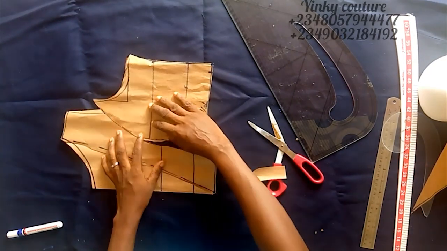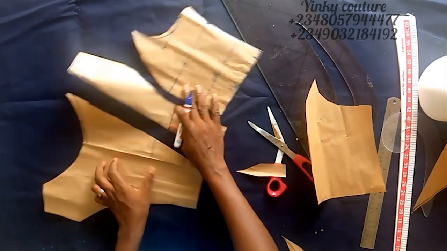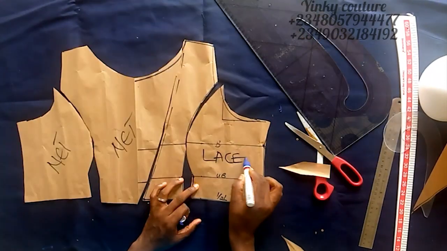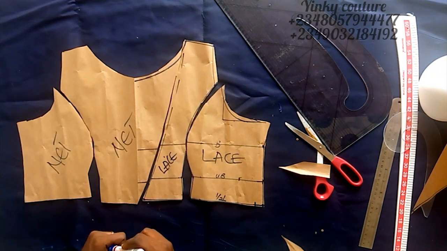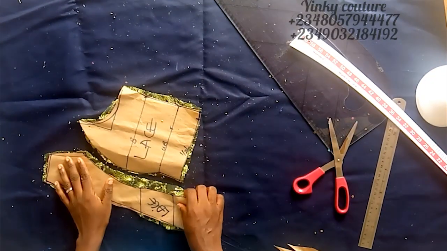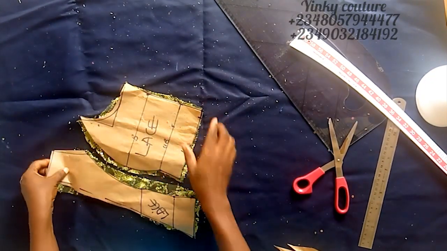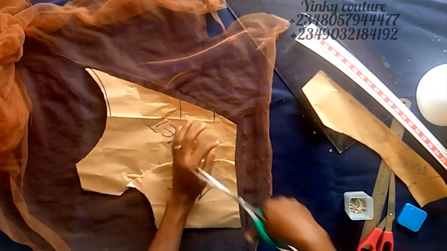You know, a part will be just like a normal princess, a classic princess. So I'll just connect it like so. So this part is for the lace and the other part is for the net. So you can see it as I label it. So the net has been cut out, right? The lace has been cut out right now. The part I'm using for the lace, and this is the part I'm using for the net.